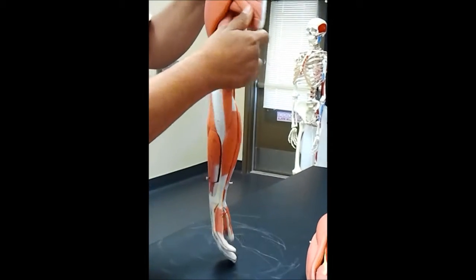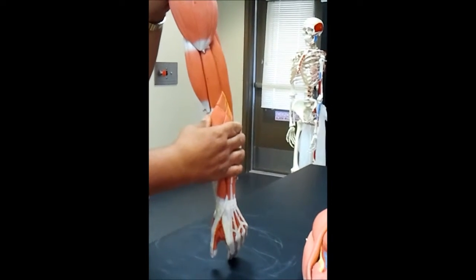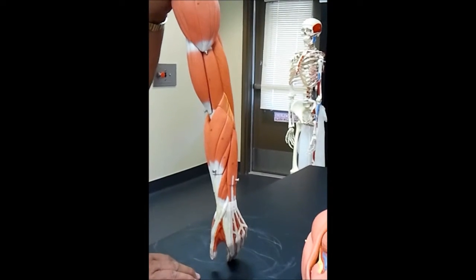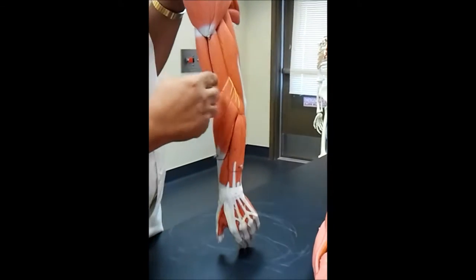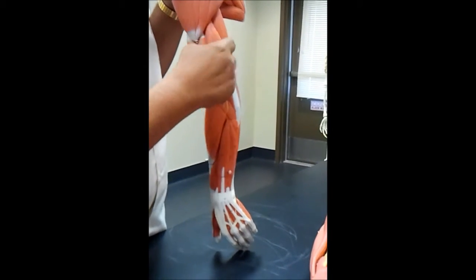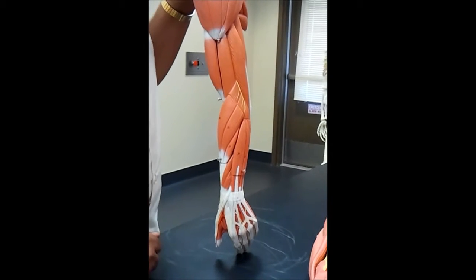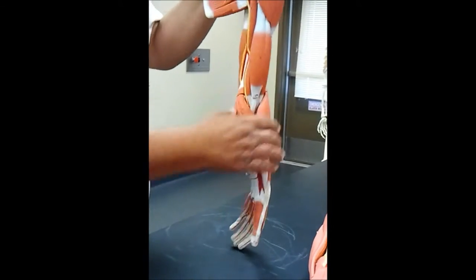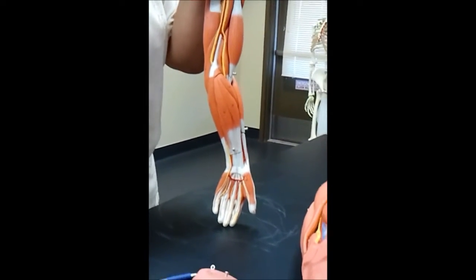The back of the upper arm, we have a muscle called triceps. It has three heads, 1 and 2 and 3. Triceps muscle. Okay? Now we go to the forearm.